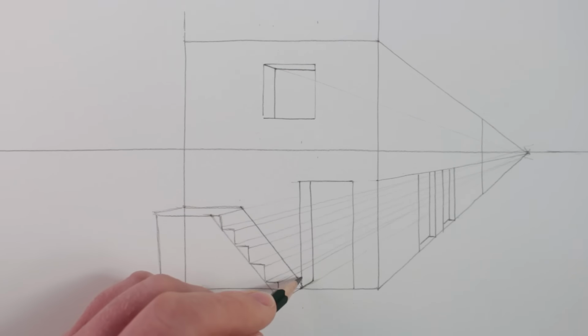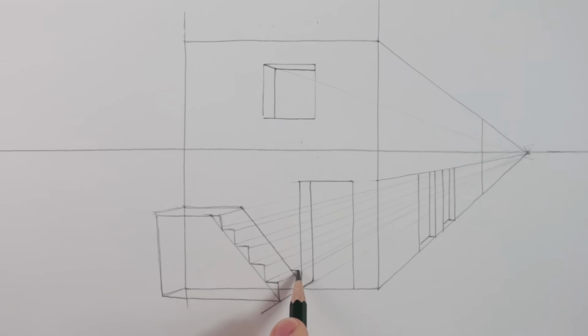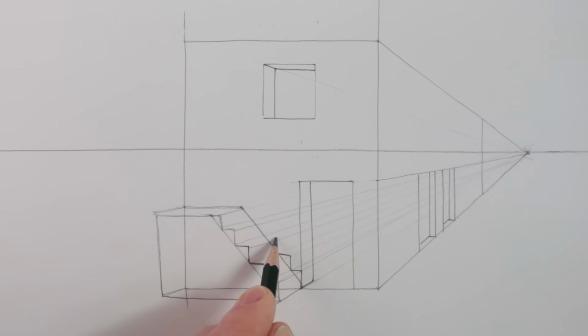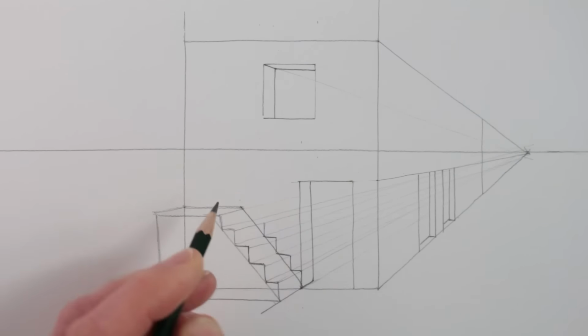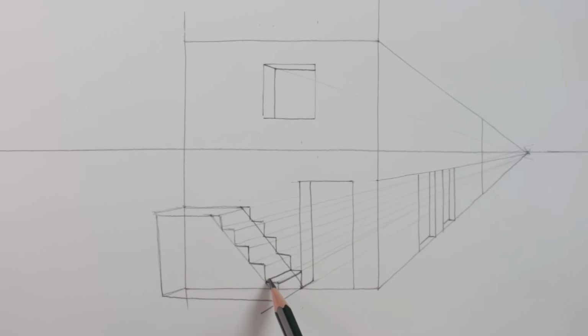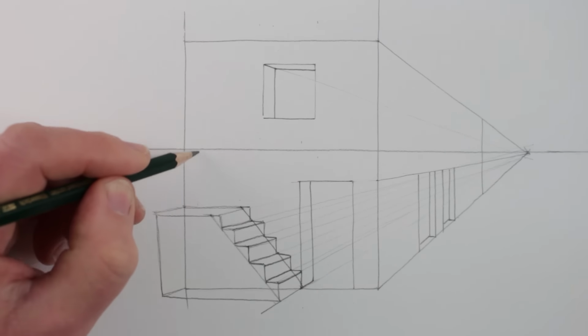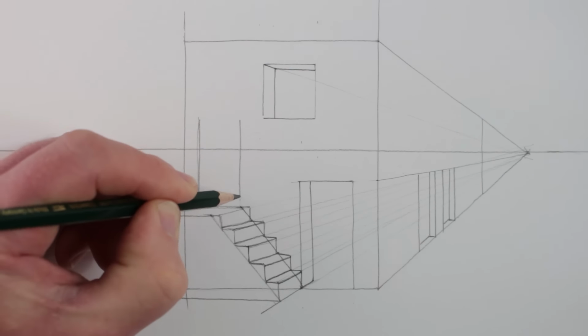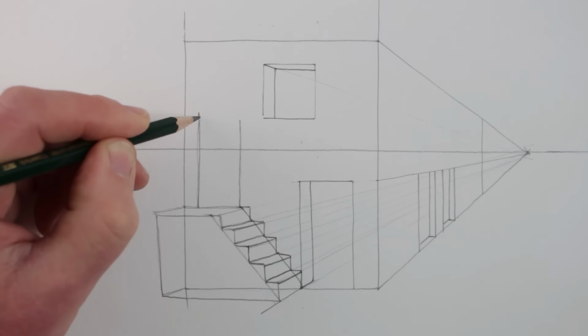Now we can repeat these zigzag right angles to make the back of the steps so that they're nice and chunky. Time to just darken some of these lines on our steps so that we can see what we've got. Next, we could add another doorway to the top of the stairs. I'll take the height from the first doorway that we drew, and then again add the thickness for the wall.